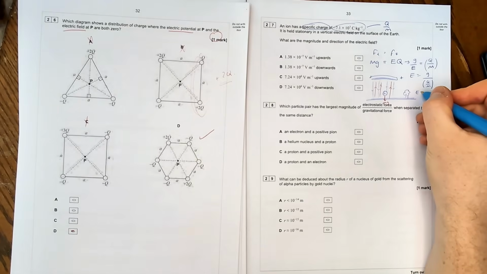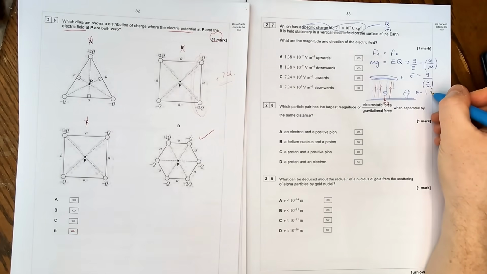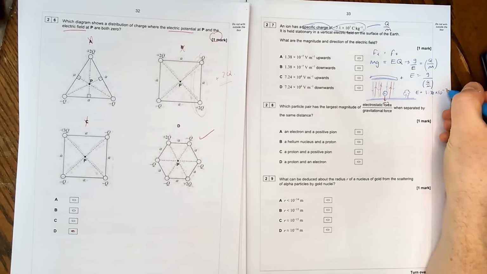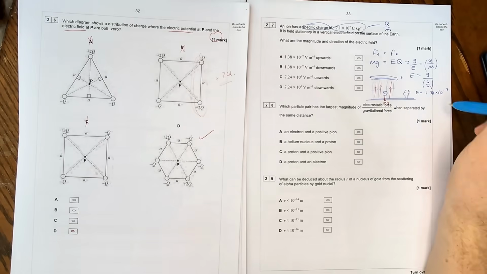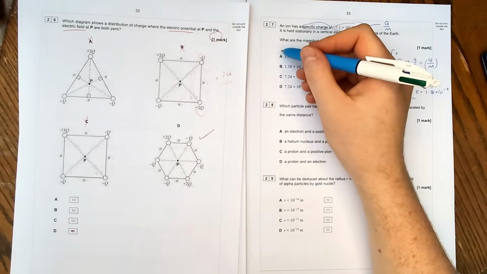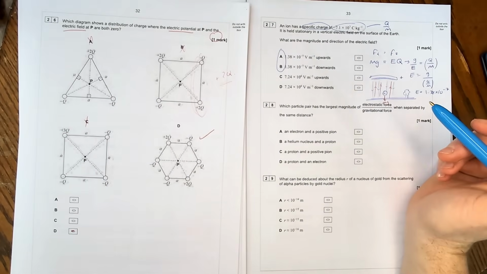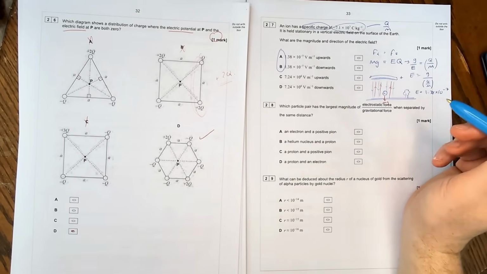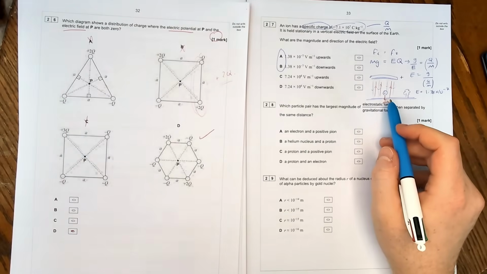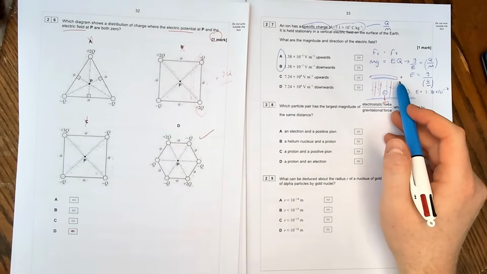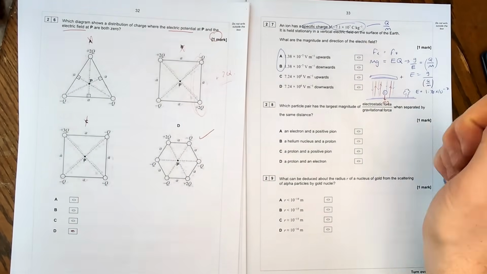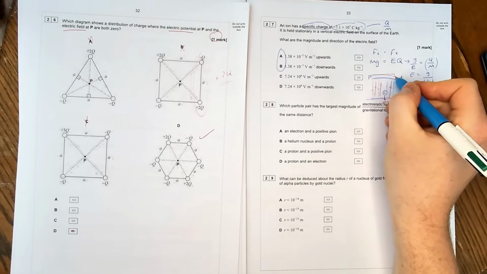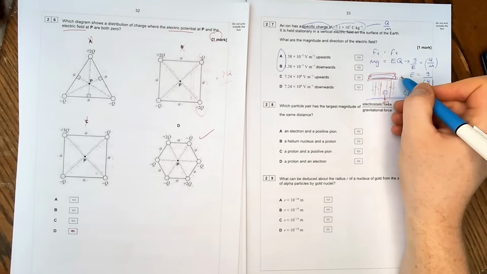So electric field strength, if you chuck down your calculator, gives you 1.37 times 10 to the minus 7 volts per meter. That's going to be one of these two then. I have to figure out, is it upwards or is it downwards? Because it's a negative charge, it's going to be attracted towards a positive plate. So that's the reason earlier I drew my positive part of the electric field. Obviously it doesn't have to be a plate, but whatever, up here.